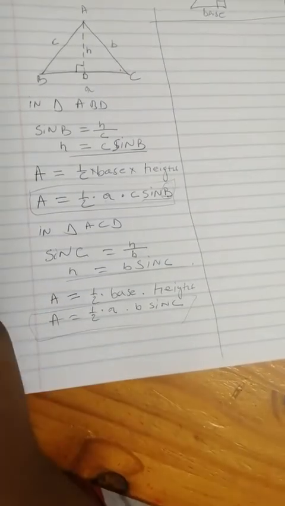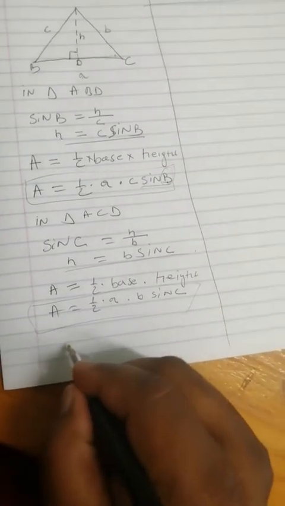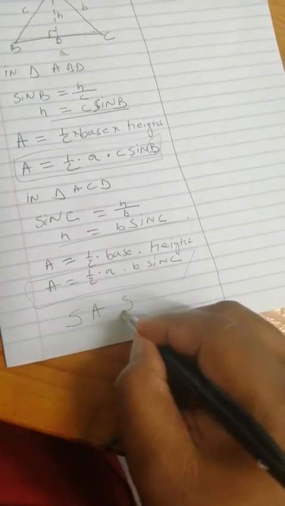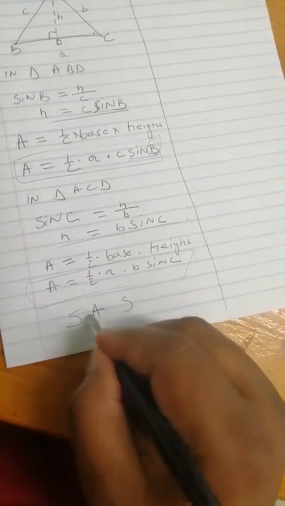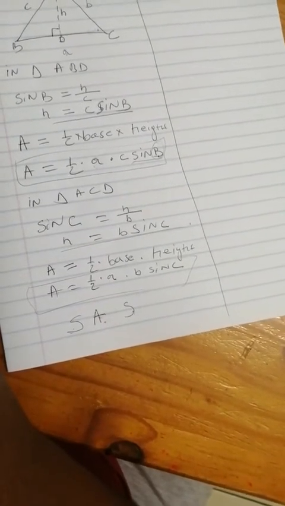Now we can conclude here and say, for you to be able to use the area rule, okay, you must have the side, the angle, and the side. In other words, you must have two sides and an included angle, as we have explained on the cosine rule, okay?